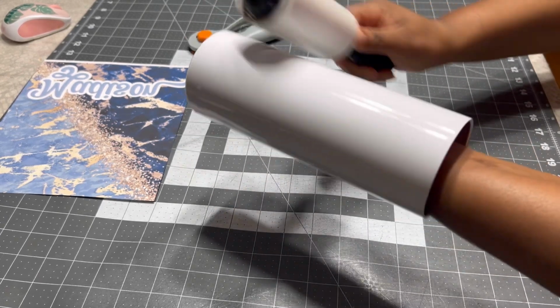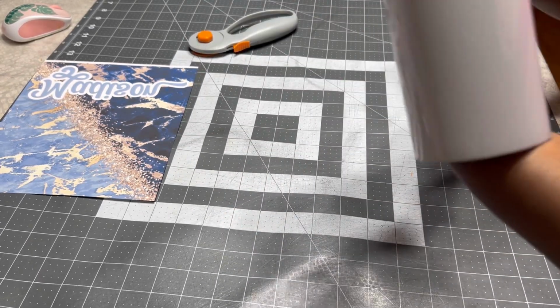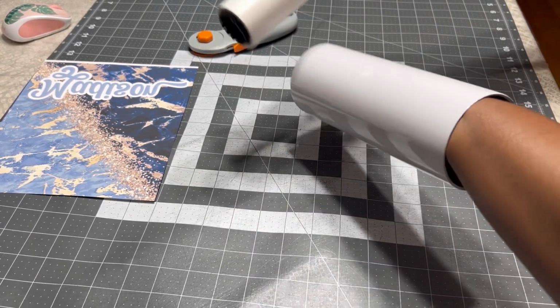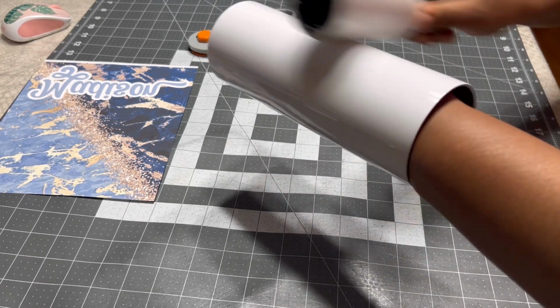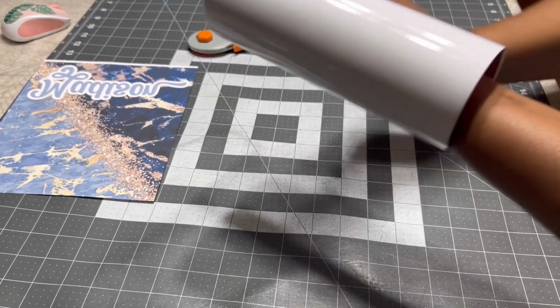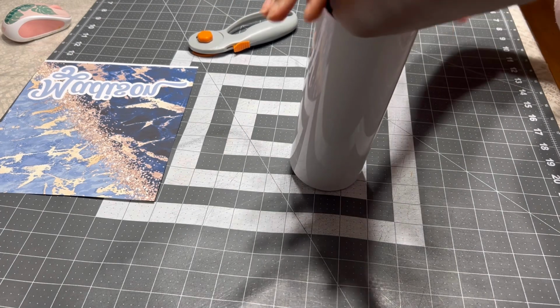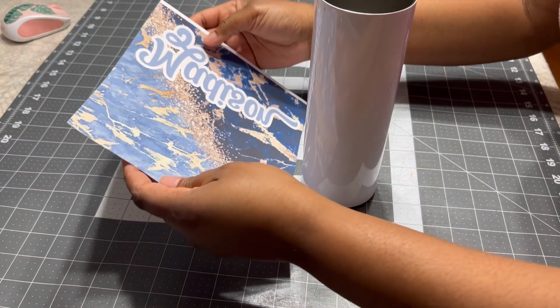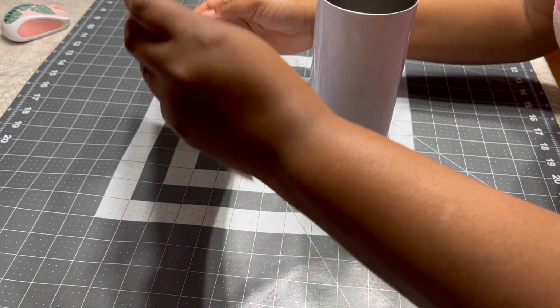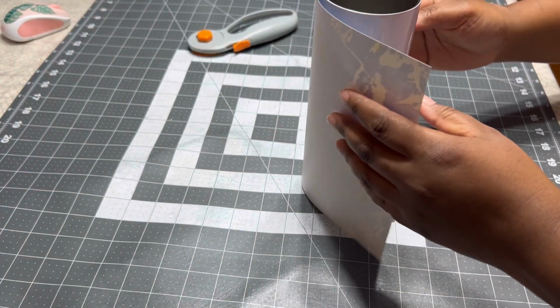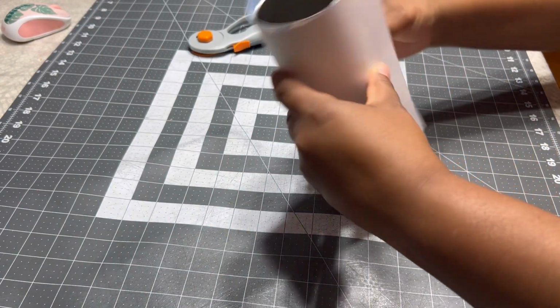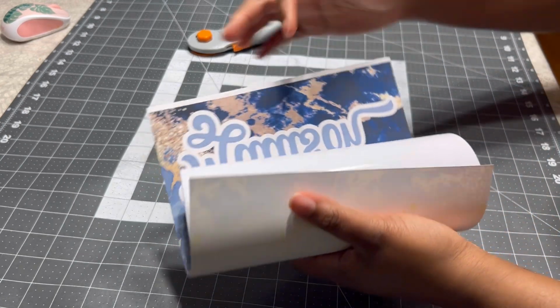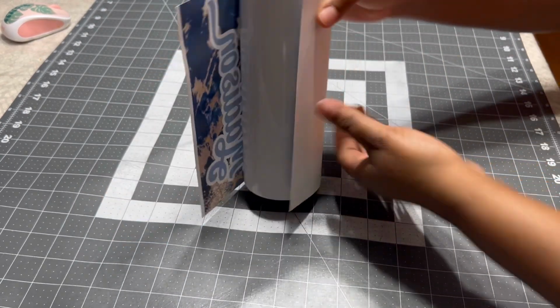Now you're going to take your tumbler, remember the top and the bottom. You're going to turn it like this. Ensure the top, so this is the top, her name is at the top.